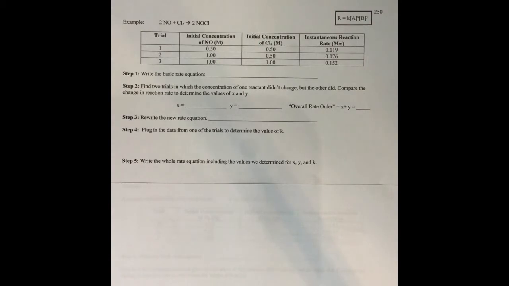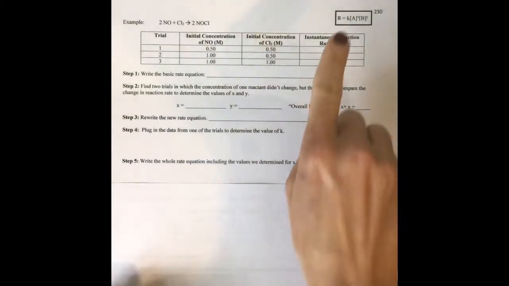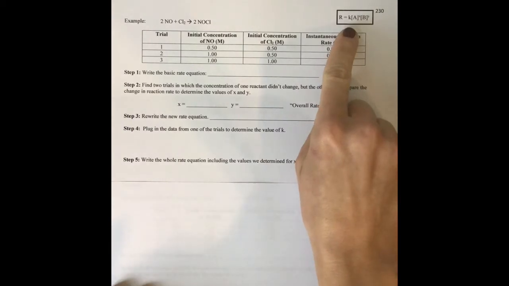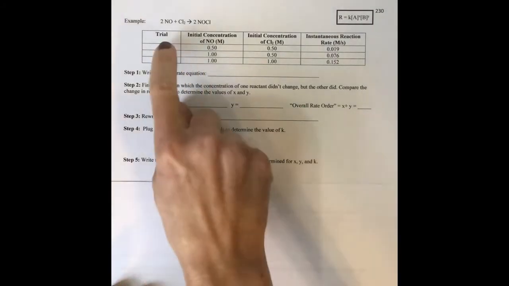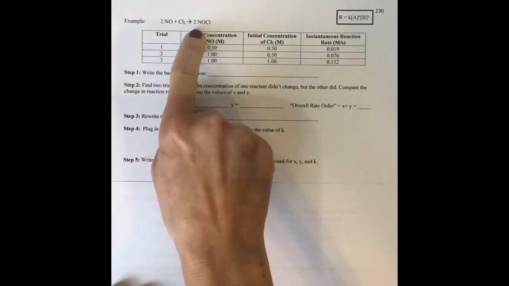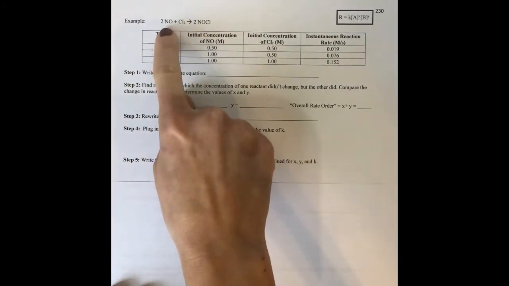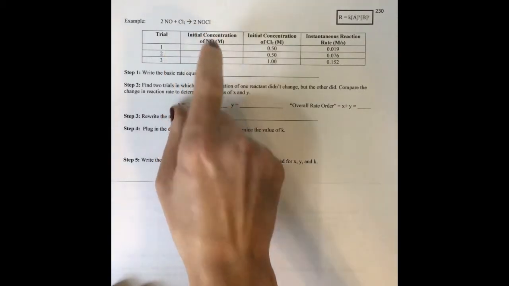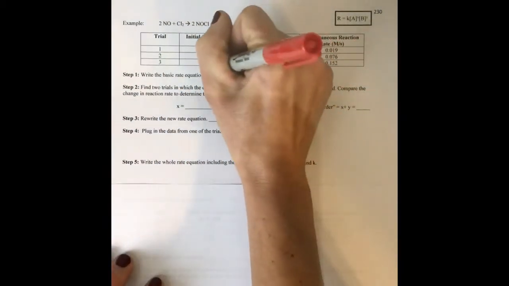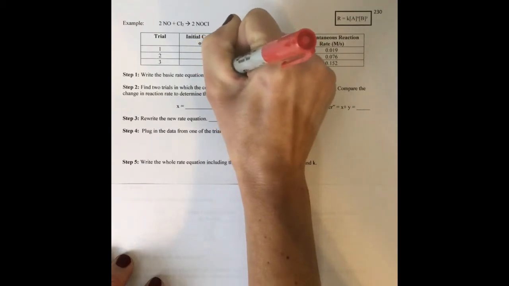The first thing you're always going to do with reaction rate problems is you're going to take the generic rate equation and you're going to write a rate equation that applies to the problem that we're looking at. In this first one, we're looking at how nitrogen monoxide reacts with chlorine gas to make a product. So let's rewrite the basic rate equation.